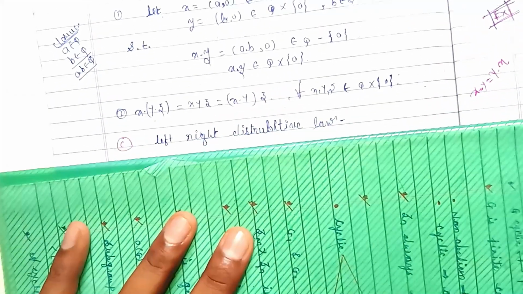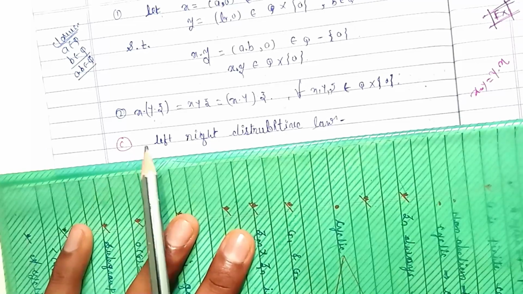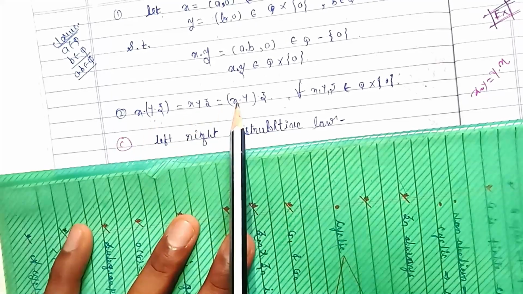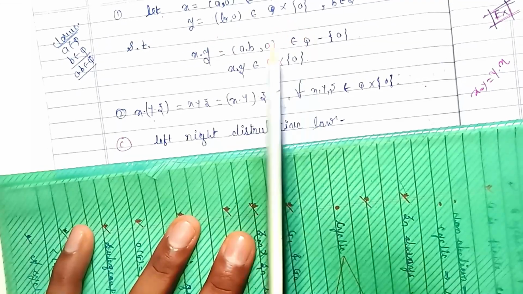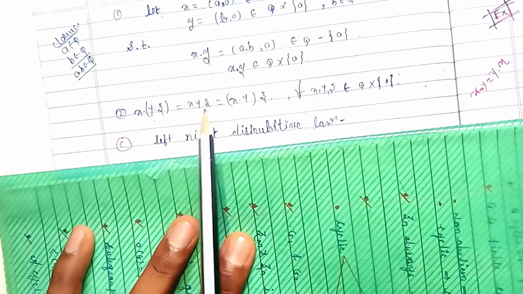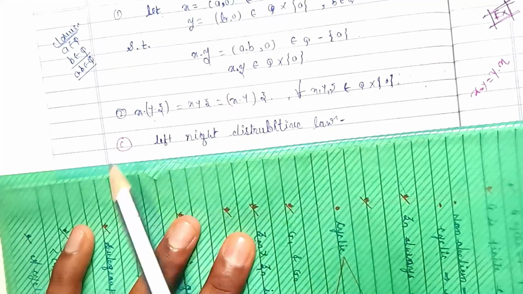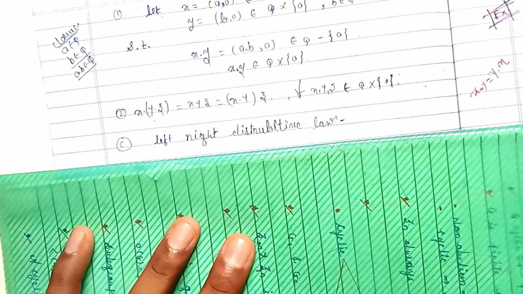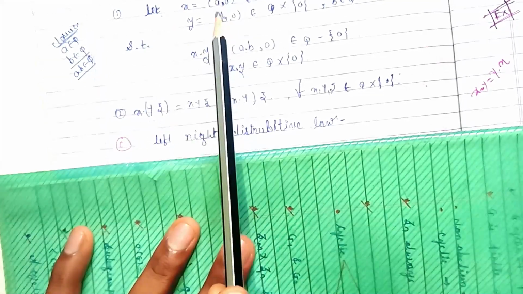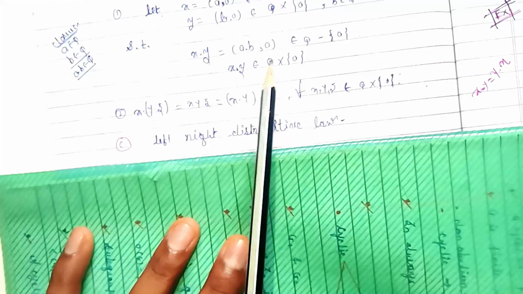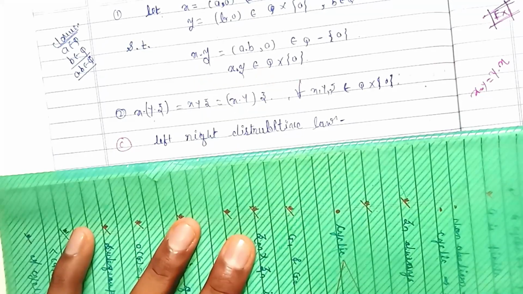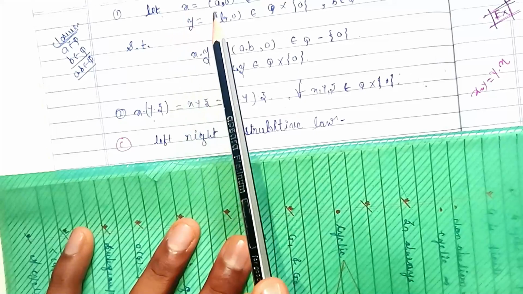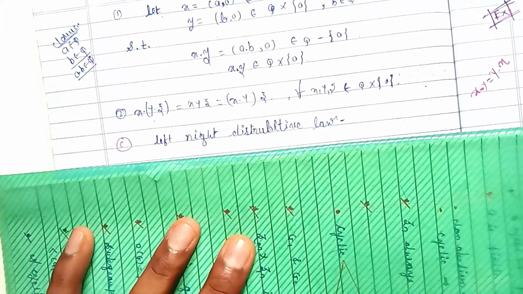Now the second property, which we show for three elements: x dot y dot z is equal to x dot y dot z, with associativity. Consider z as (c, 0) from Q cross singleton 0 and substitute these values. You will get both sides equal, because if it holds for two elements, surely it holds for three elements too. So it holds for three elements like (a dot b dot c, 0), which goes to Q itself. Then x dot y dot z also goes to Q itself. So the second property for a semigroup under multiplication holds for our ring.